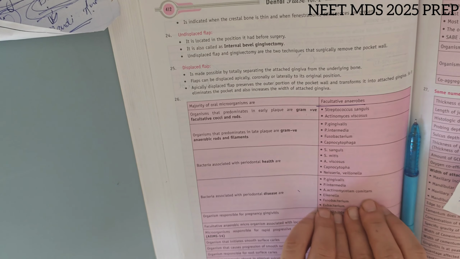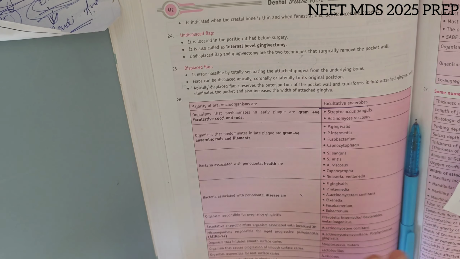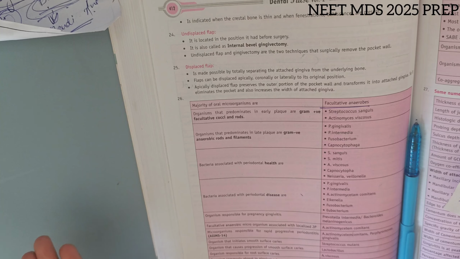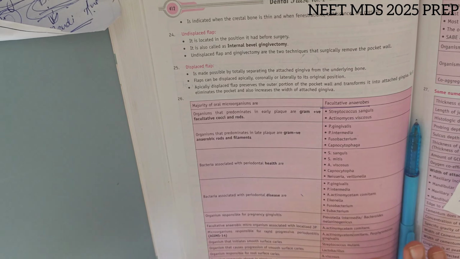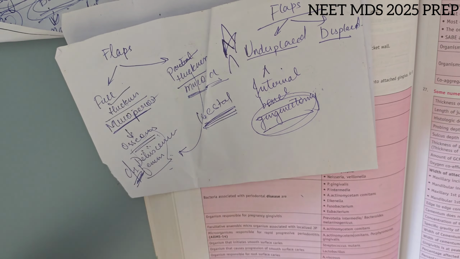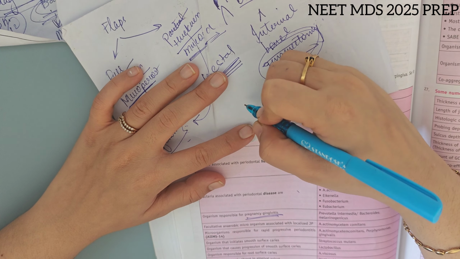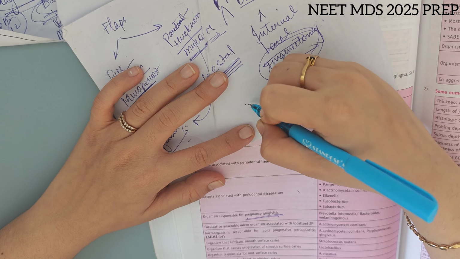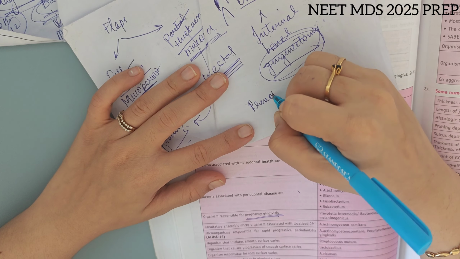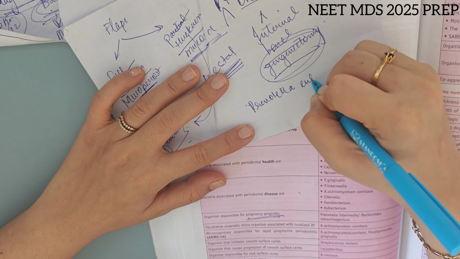These are disease related, these are health related. The organisms responsible for pregnancy gingivitis are Prevotella intermedia and Bacteroides melaninogenicus. These types of questions are really important. So in pregnancy-related gingivitis, it's Prevotella intermedia.